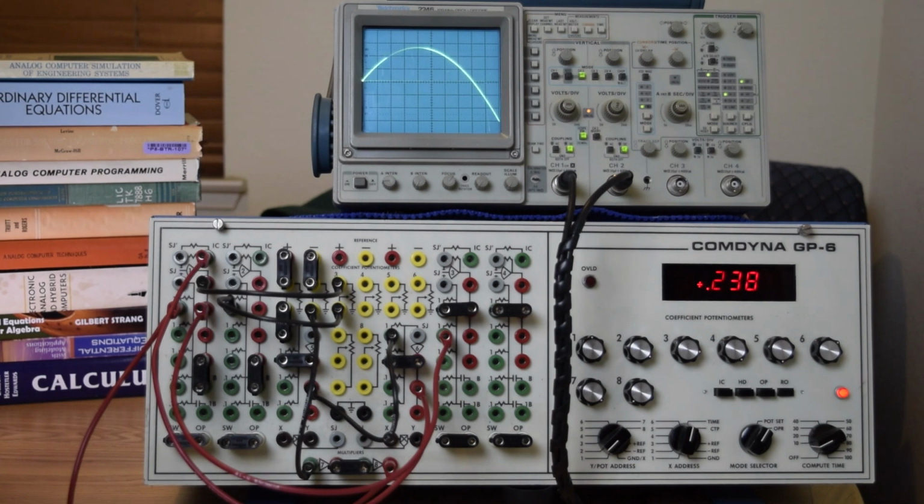So this was a brief demonstration of programming a simple problem in an analog computer. Back in the 50s and 60s, analog computers used in industry were much more complex. I've read articles about analog computers with over 500 operational amplifiers and a corresponding number of potentiometers and multipliers and even external function generators.